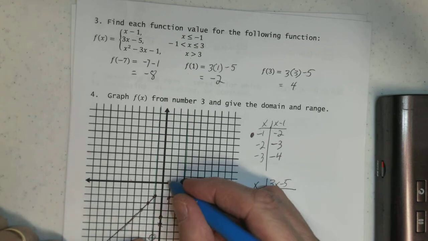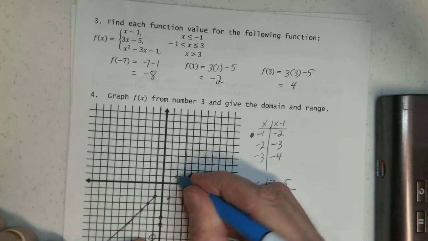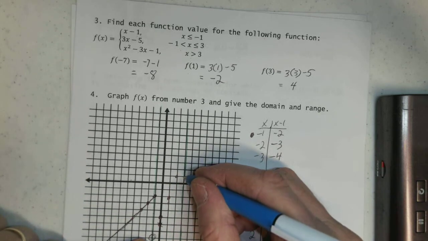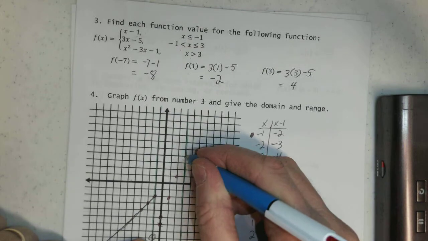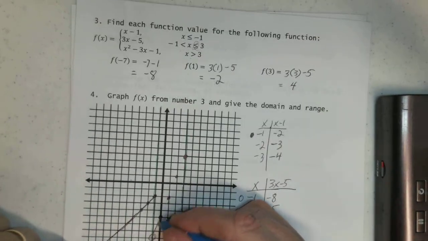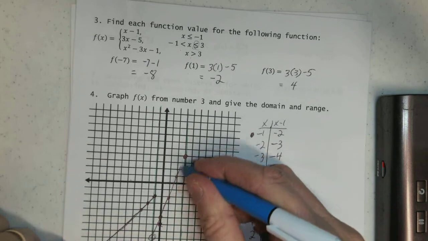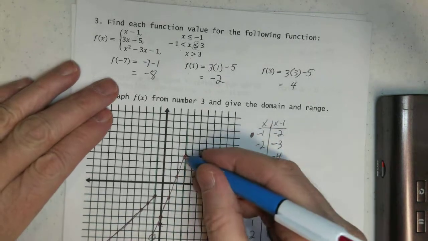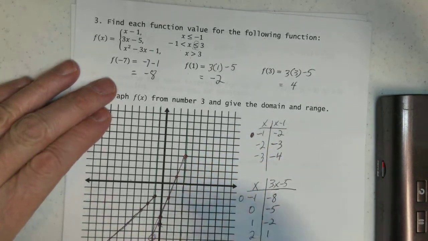Now 2, 1 is here. And 3, 1, 2, 3, 4 is here. And I'm going to use a solid dot for that one because the 3 is included. So this is the piece of that function.